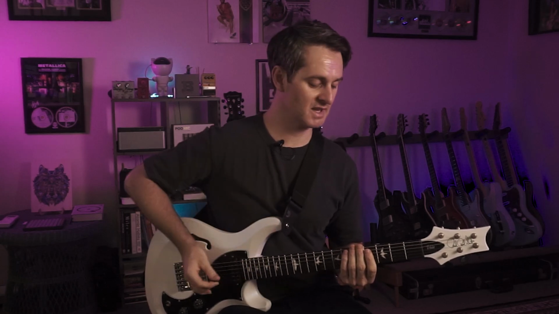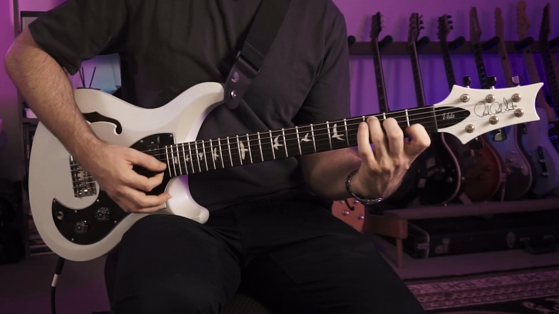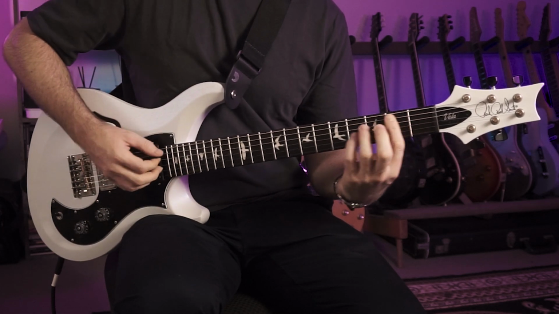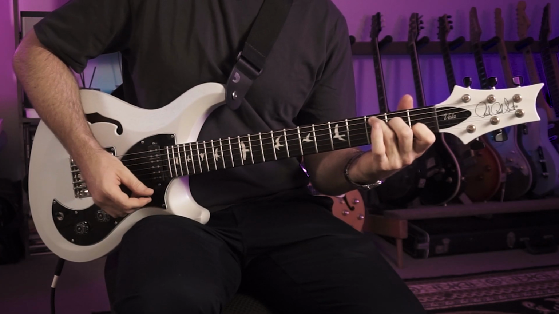Cool, so what you heard there was the concept of reharmonizing a chord progression using the concept of tenths. So if we just take, for example, the chords along the lines of what I was playing, so C major, E minor, B minor to C, okay?